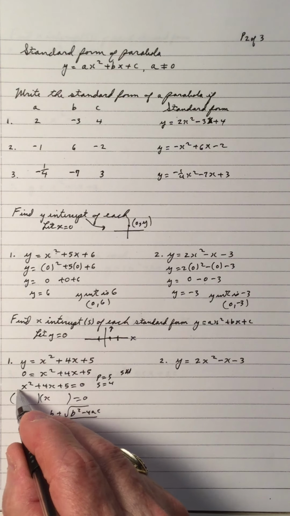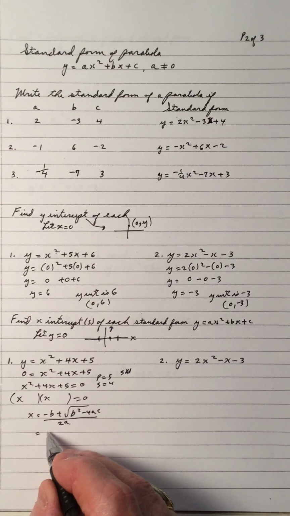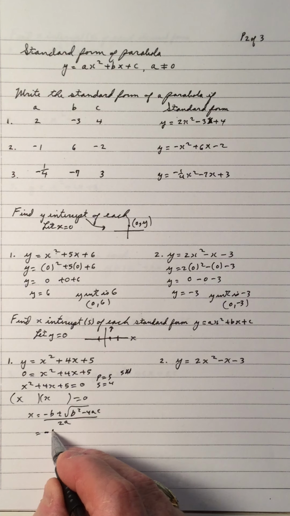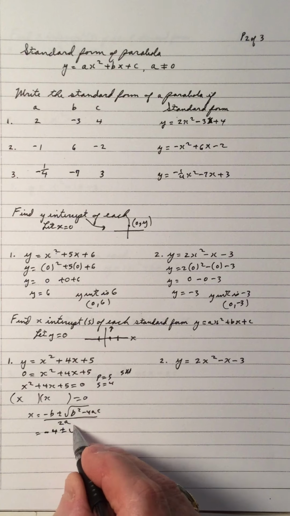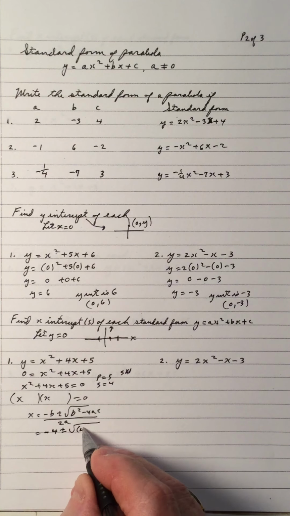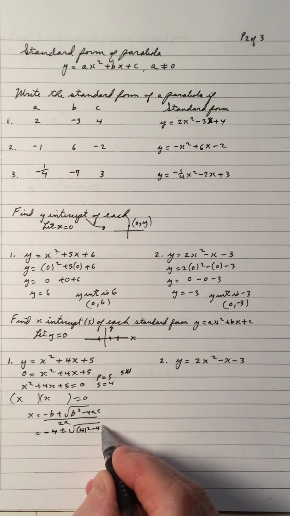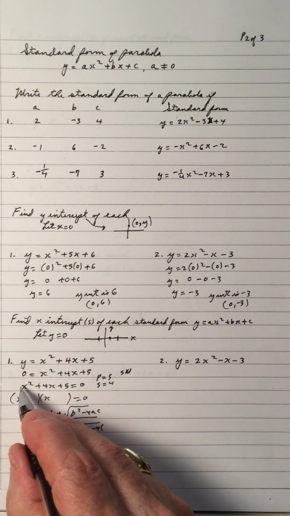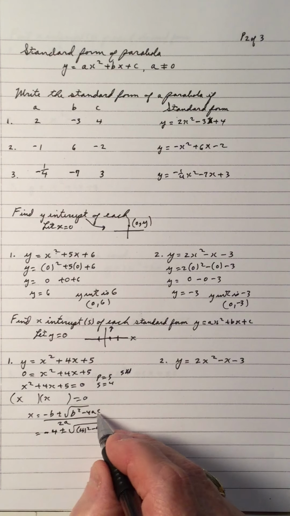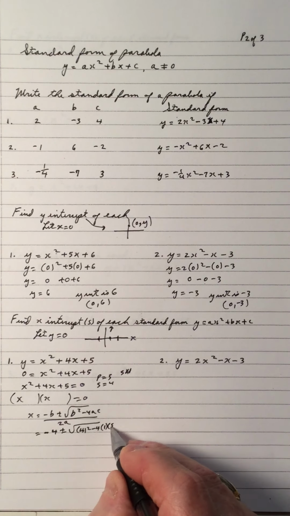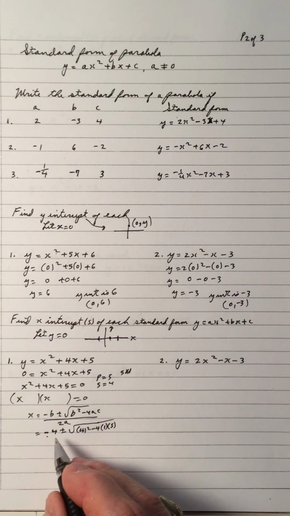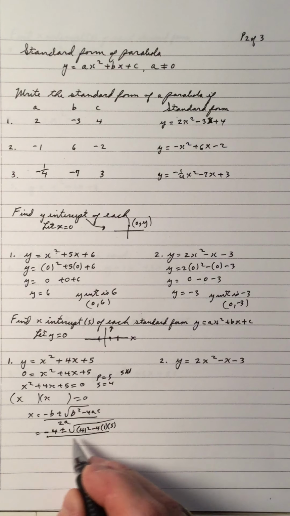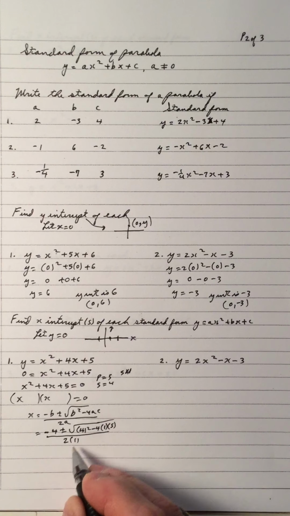So a is 1, b is 4, c is 5, so it's negative 4 plus or minus the square root of 4 squared minus 4 times a, which is 1, times c, which is 5, all over 2 times 1.